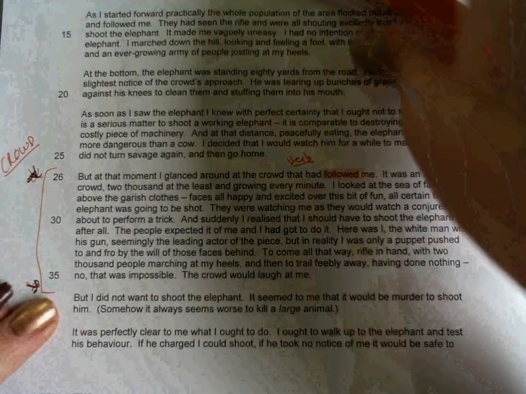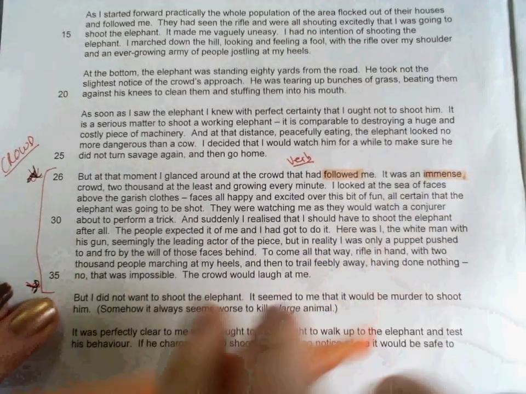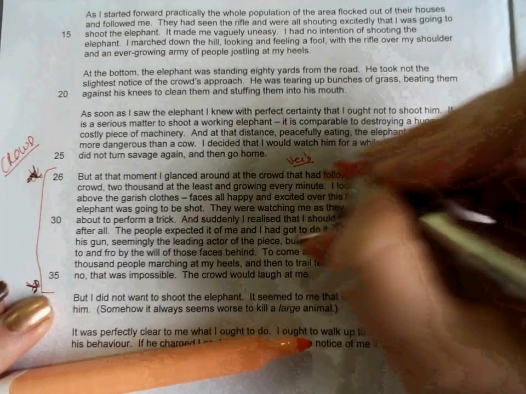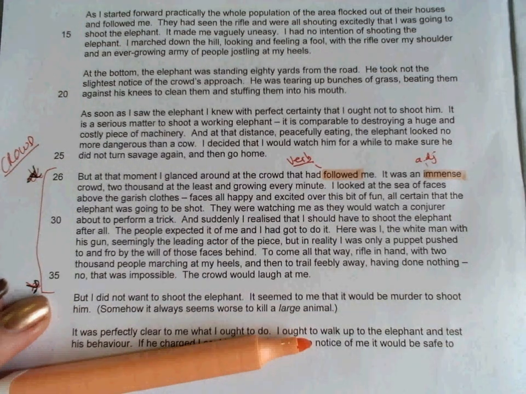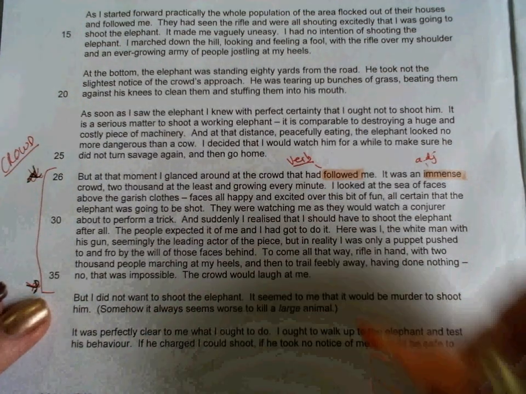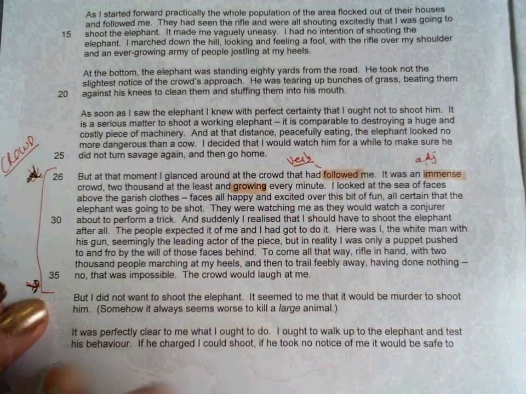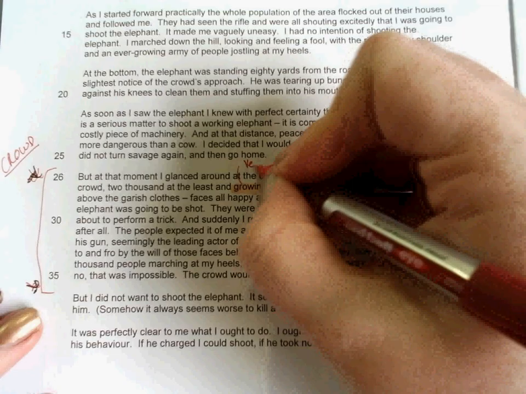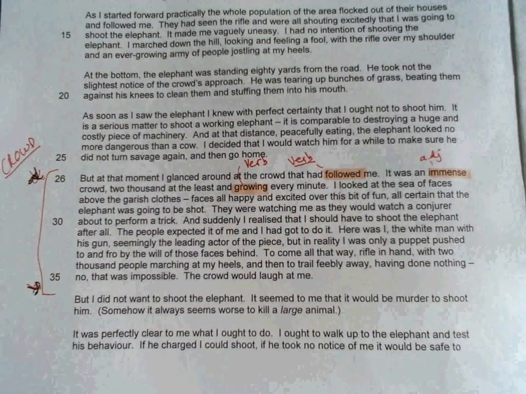"It was an immense crowd." So I think that adjective "immense" is worth mentioning. Immense really gets that sense of size and scale. "2,000 at least, and growing every minute." So we've got the use of the present tense, "growing every minute", as a verb. And so we can think again about the size and the scale of it.